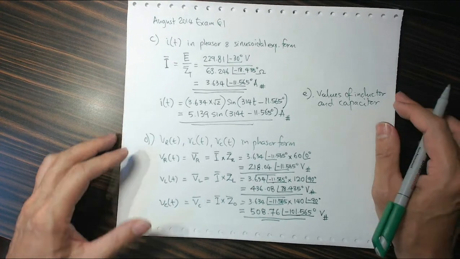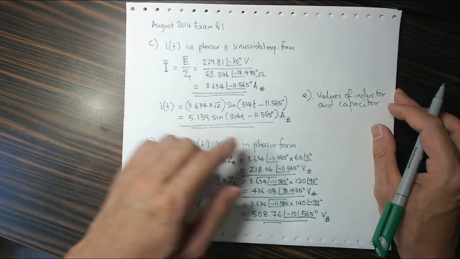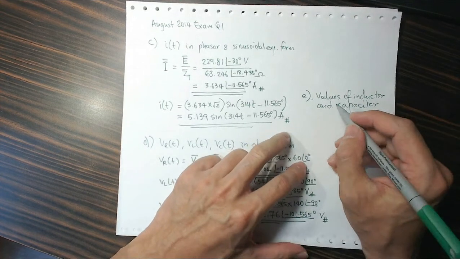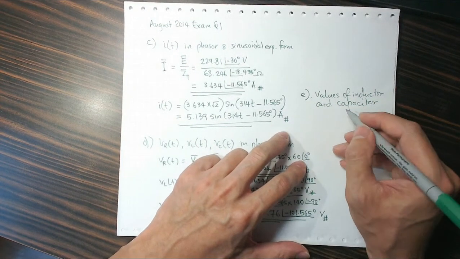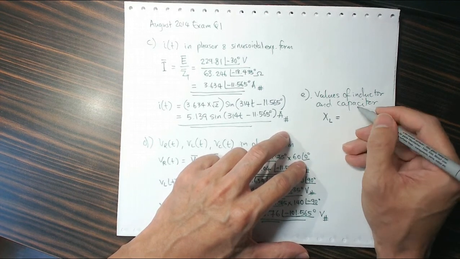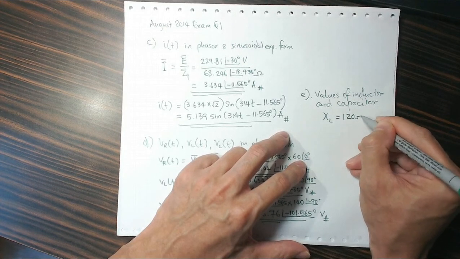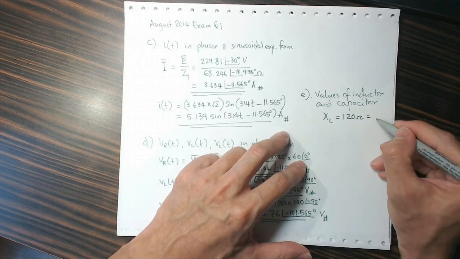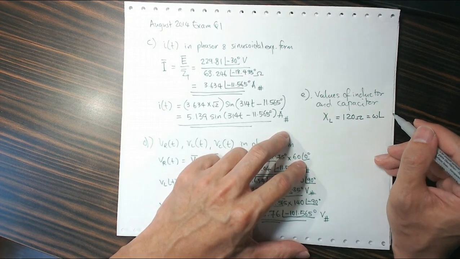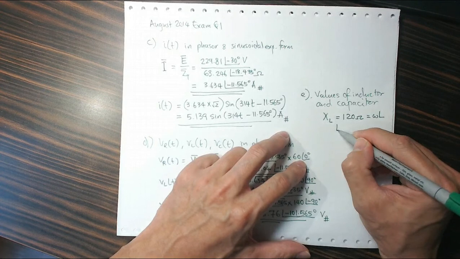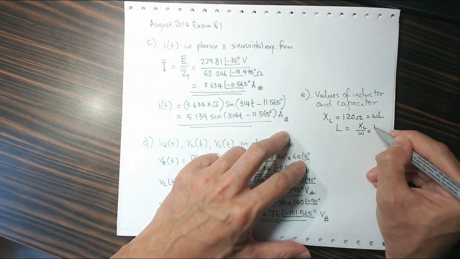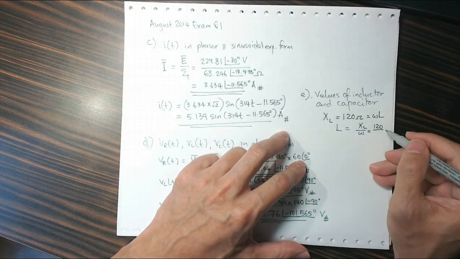Alright, now for part E, we are required to determine the values of the inductor and the capacitor. Now we know that the reactance of the inductor is given as 120 ohms. But this is also equal to omega L. Therefore, L is XL over omega, which is 120 divided by omega.